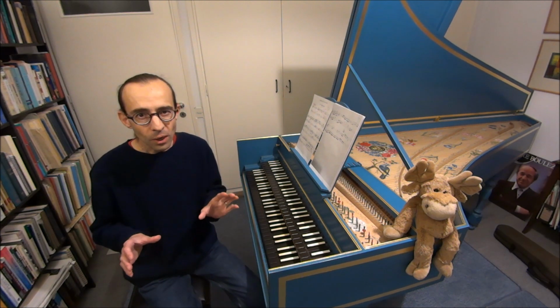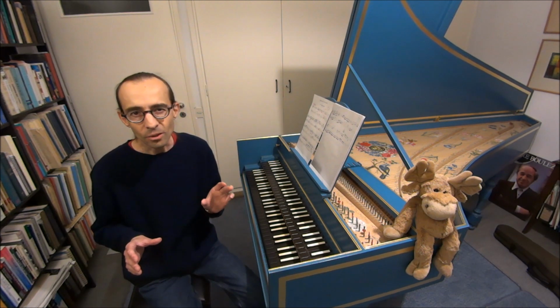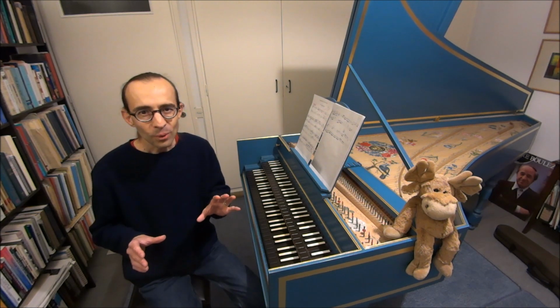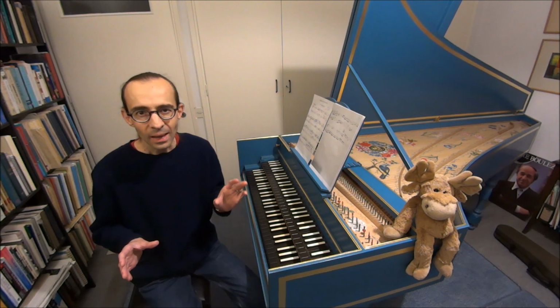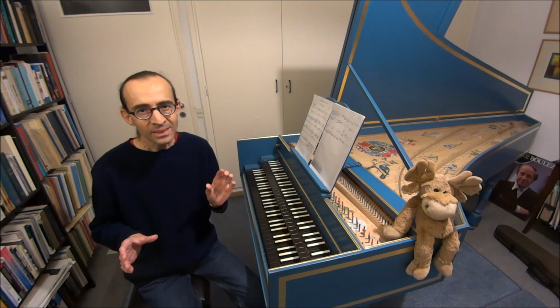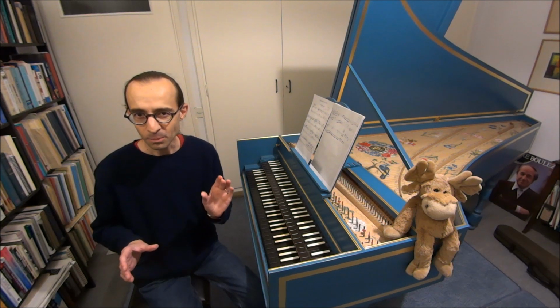Of course, Geoffroy would not have been thinking exactly in those terms. However, we can translate the effect using modern music theory and still appreciate the delicious chromatic twists it produces.